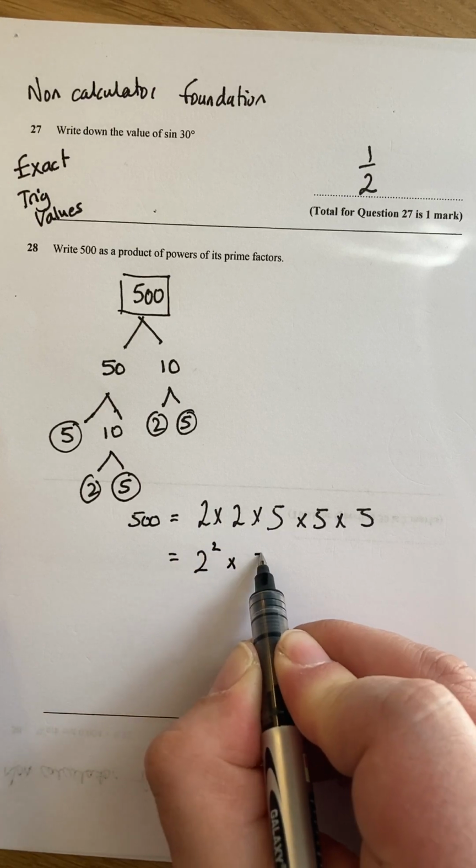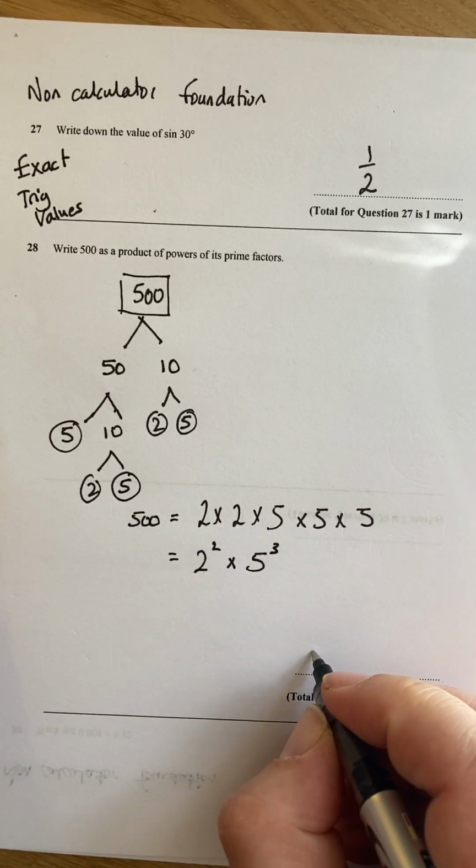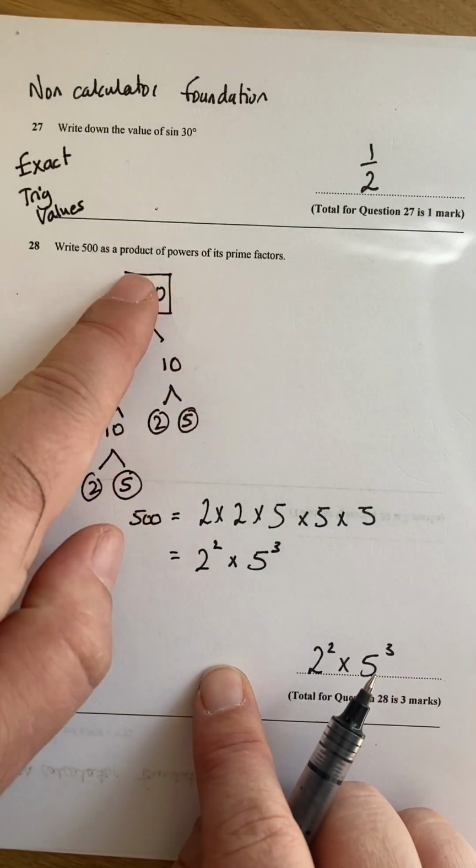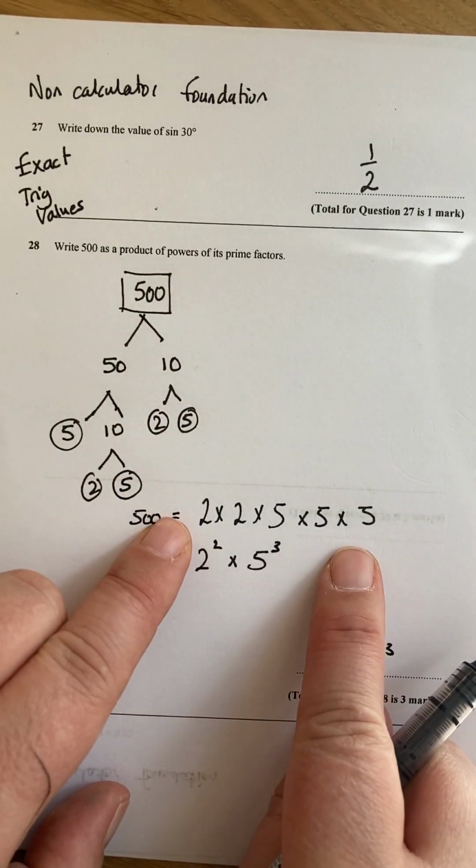2 squared multiplied by 5 to the power 3. It doesn't say an index form, so it's either this or it's this.